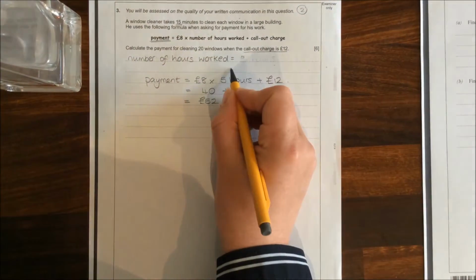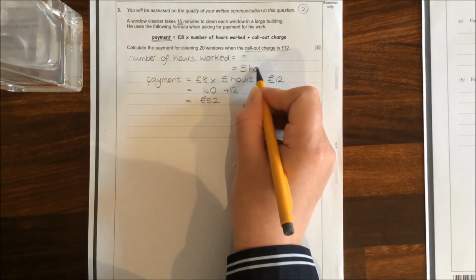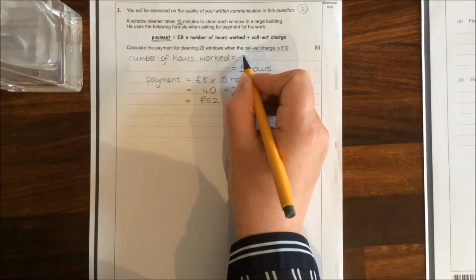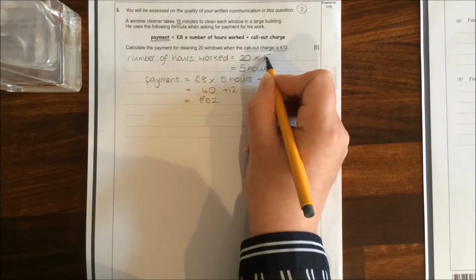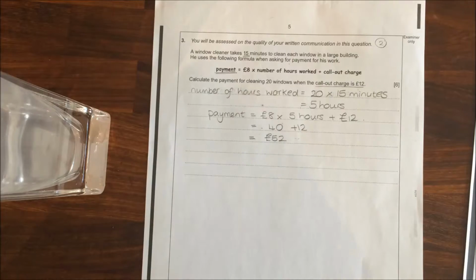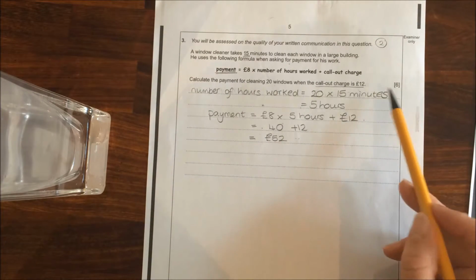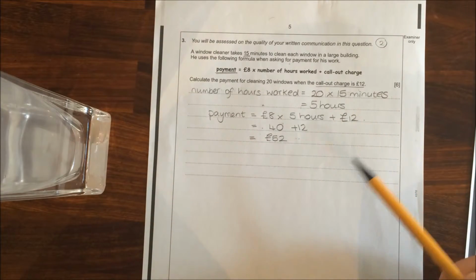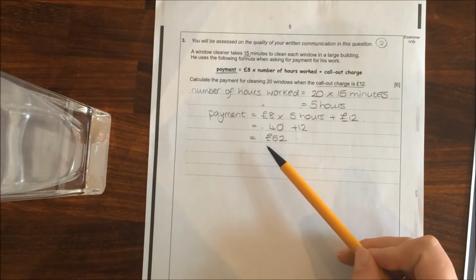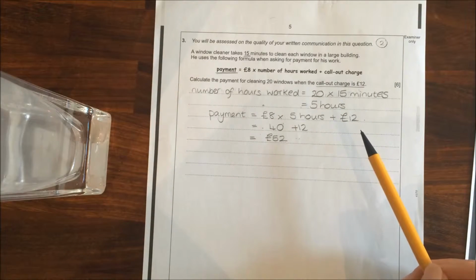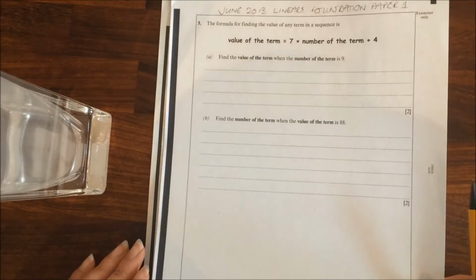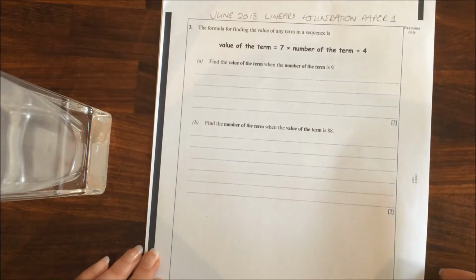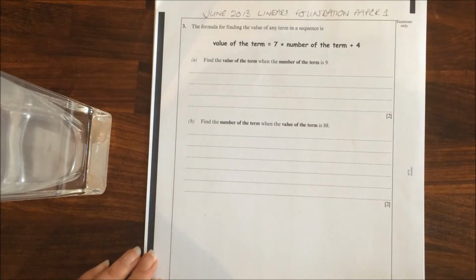So I got my 5 hours by working out 20 lots of 15 minutes. So I've answered the question clearly. I've made sure I've used my units of measurement in my answer, so that would get me those 2 marks there. Right, now try a similar question. Pause the video and have a try of this. Press play when you're ready to see a solution.